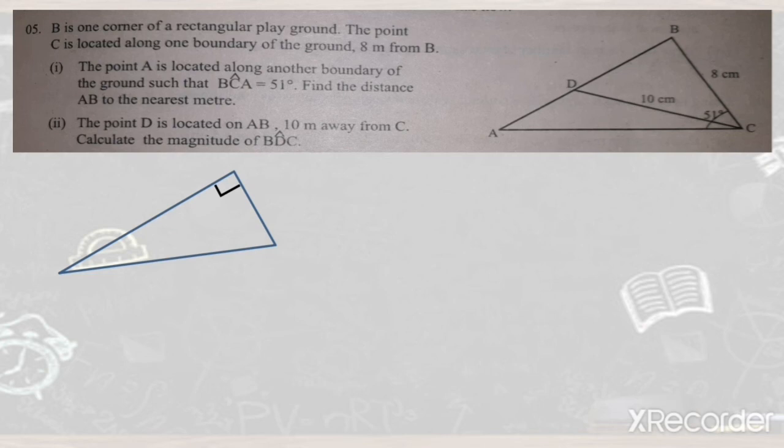ABC. Here I'm going to mark all the values, 8 meters and 51 degrees. Here they have given an angle and a side. Now they ask us to find the distance AB to the nearest meter.